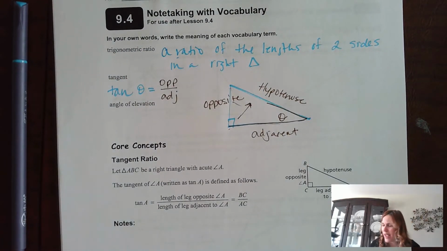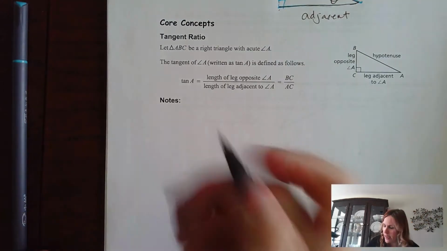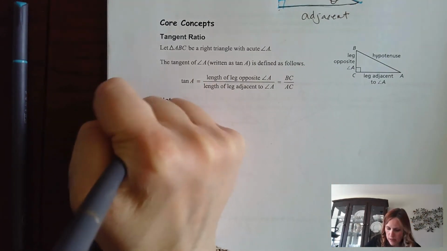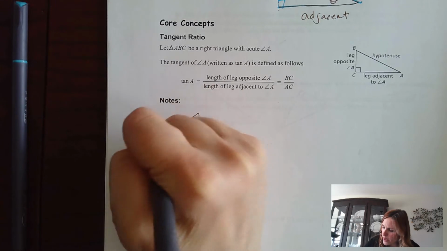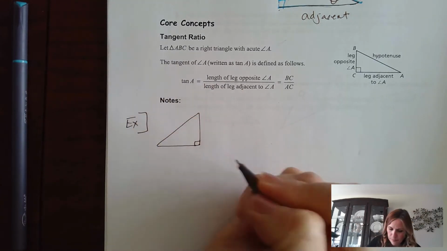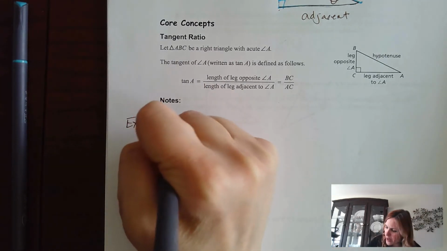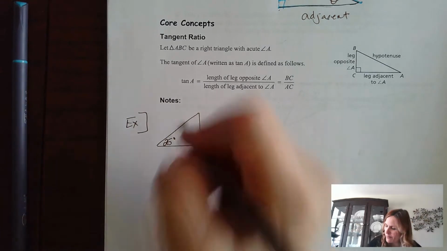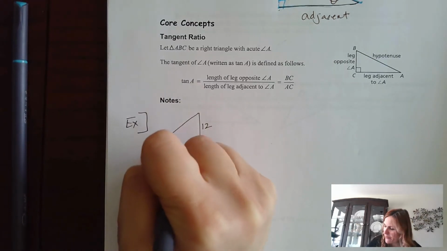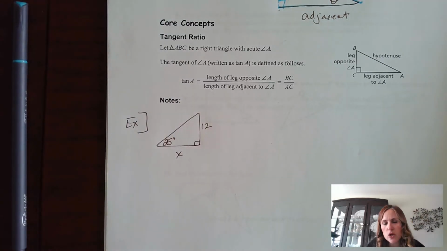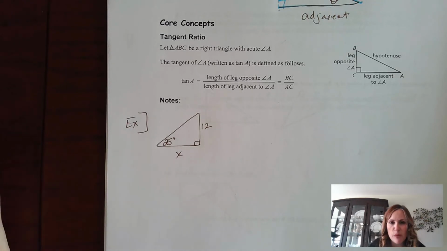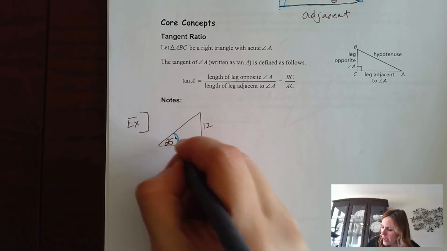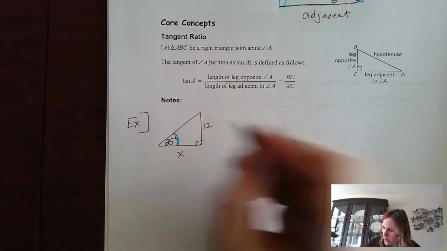So an example might look like this. I'm going to write it down here. Let's say I give you a right triangle and I say this angle is 25 degrees, this side is 12, and find x. What we use our trig ratios for is to help us solve for sides and angles. So you would say, here's my angle. Let's label our sides.